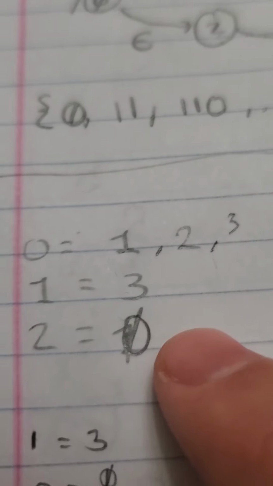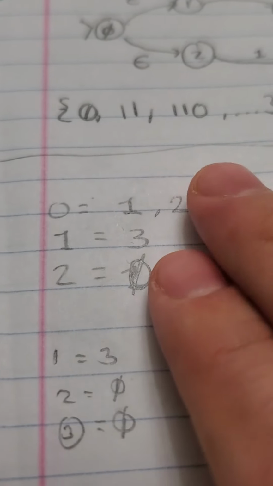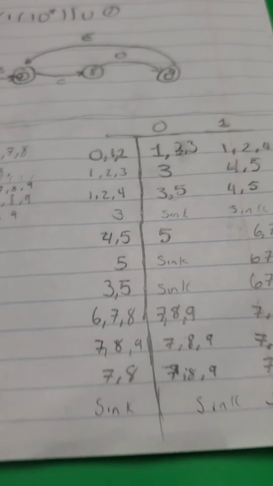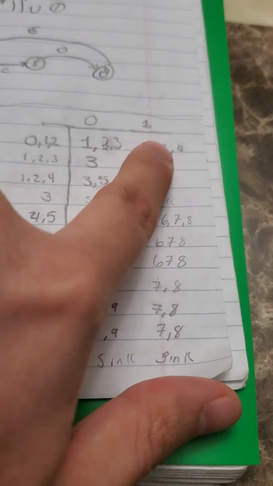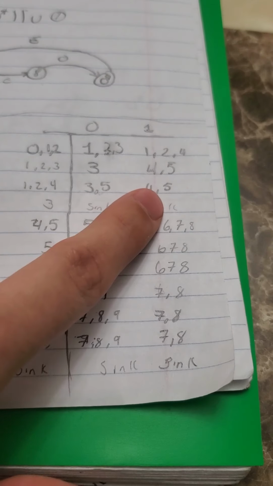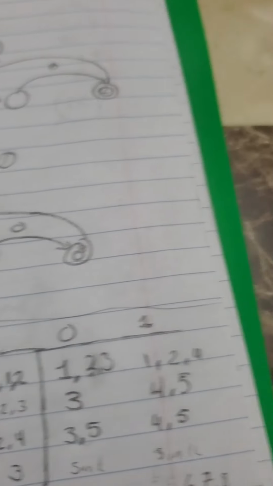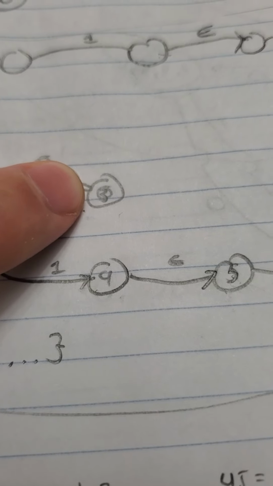So it should be 0, 1, and 3, which is 0, 1, and 3 here. Those ones don't matter because I already have 1 here, so it would be repeated. And we're doing this for every single one of them. So we're creating 1, 2, 3, and then we're finding the states, and then we're going to 1, 2, and 4 to find the states. And then when we're going in 3, we found that 3 is a sink because it doesn't have any 0 or 1s connected to any other state transition.